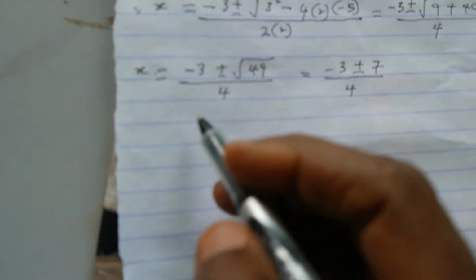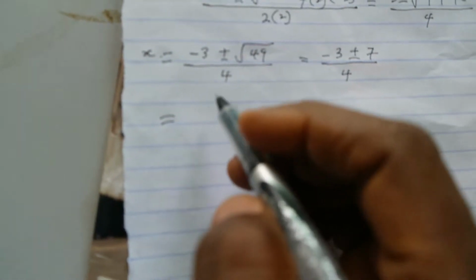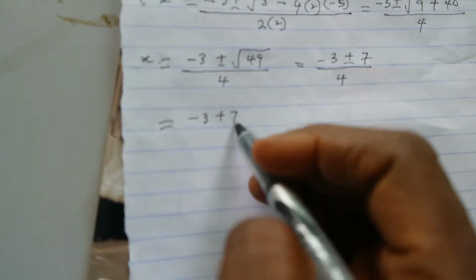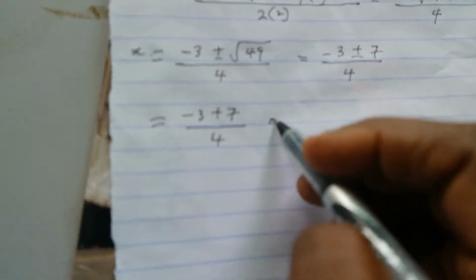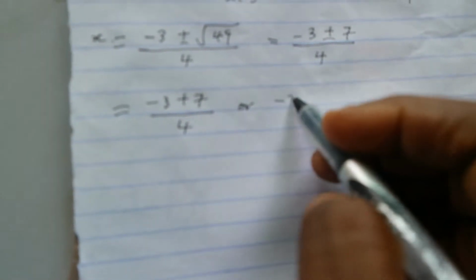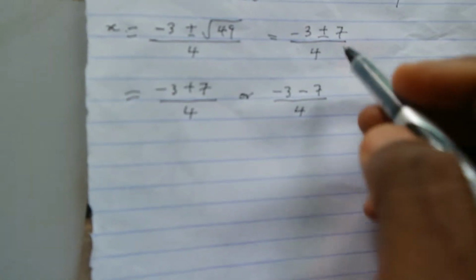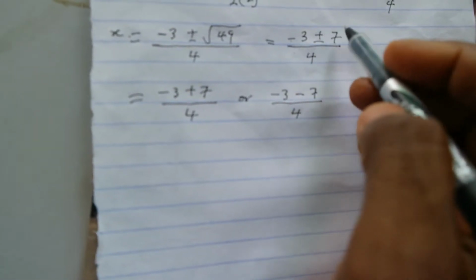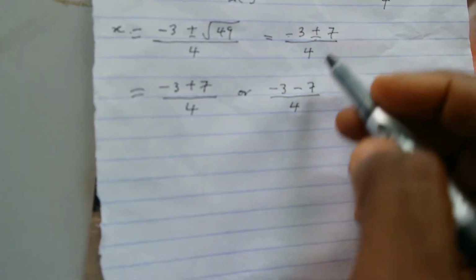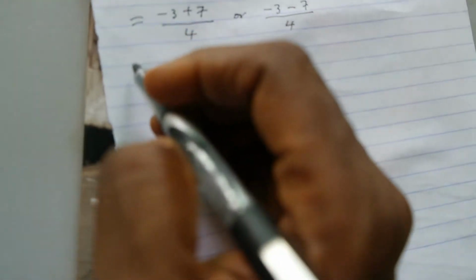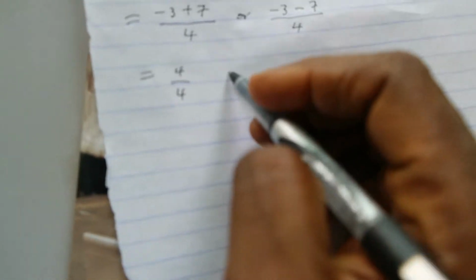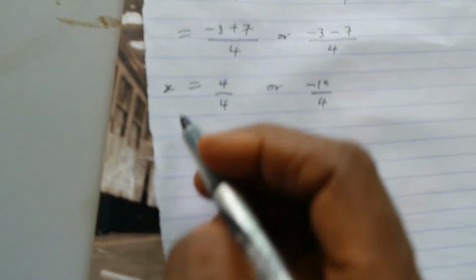So from here, we're going to have minus 3 plus 7 over 4, or minus 3 minus 7 over 4. Why? Because we have plus or minus here. So minus 3 plus 7 is 4, so we have 4 over 4 here, or minus 3 minus 7, that is minus 10 all over 4. So these are our x values.